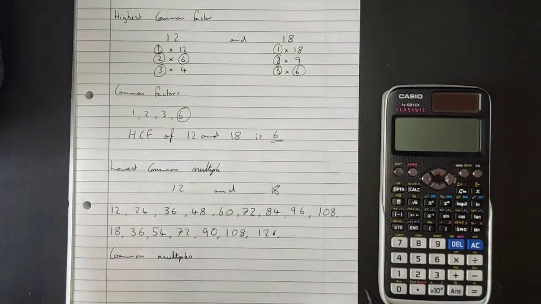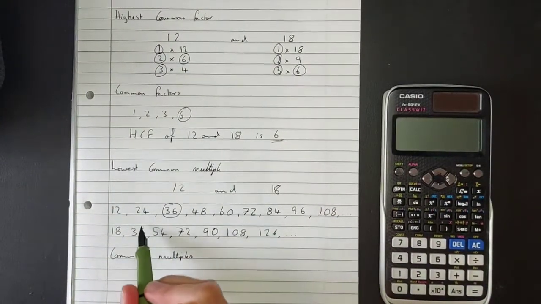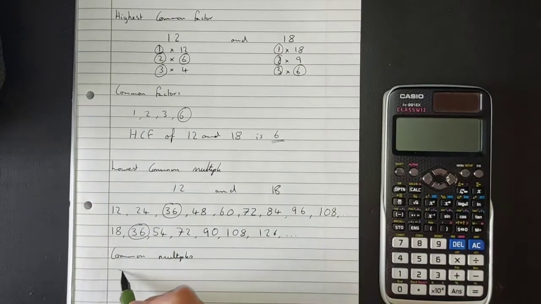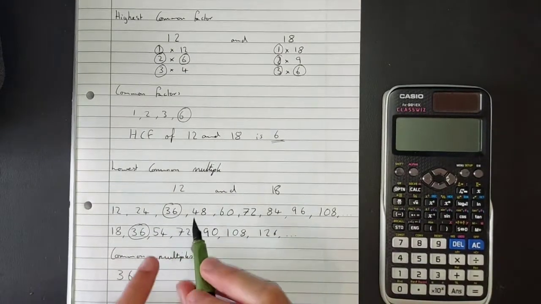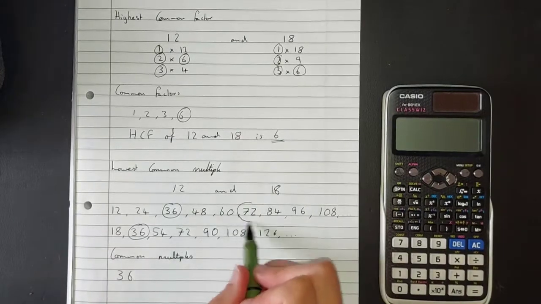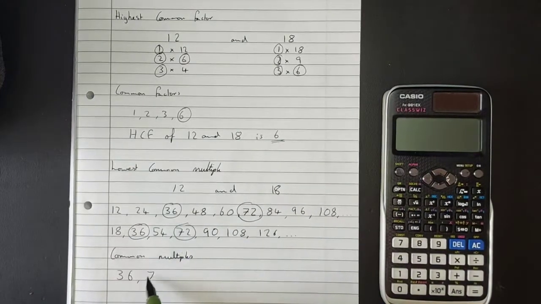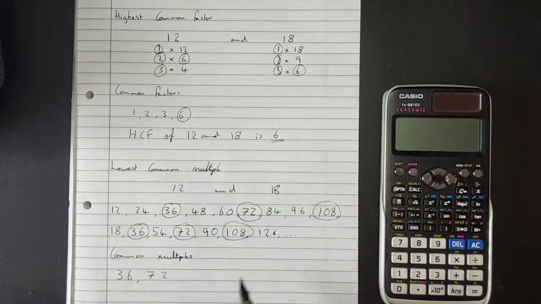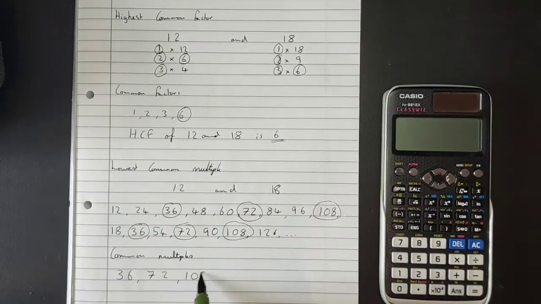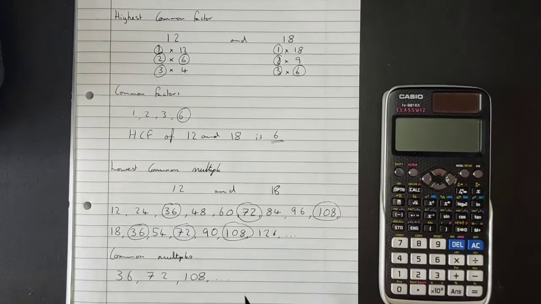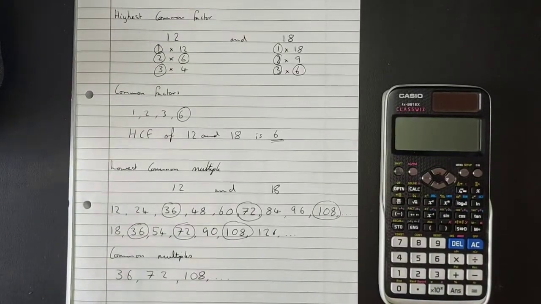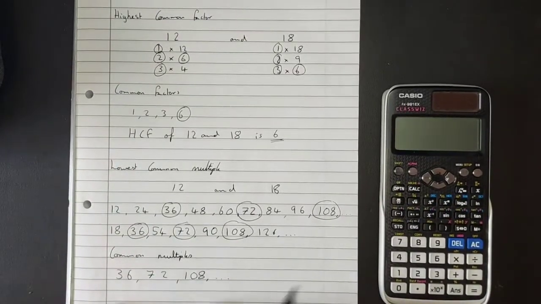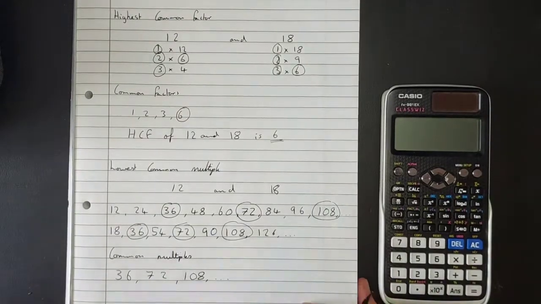Okay, so we can first of all look at the ones we've got in common. 36, 72, 108. Okay, this list will keep on going. You probably guess what the next one's going to be. It looks like we're going up in the 36 times table. Okay, so this list does go on forever.